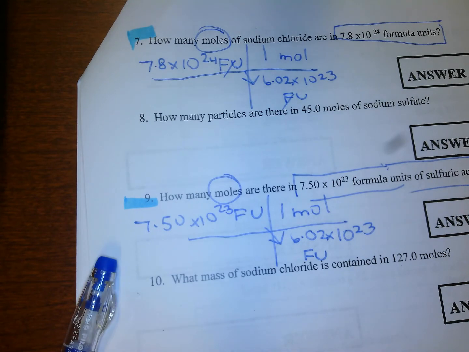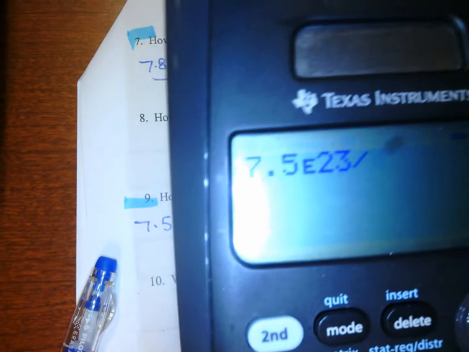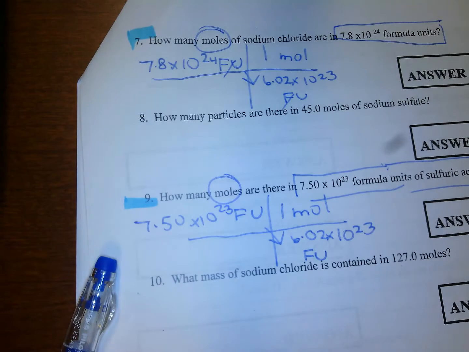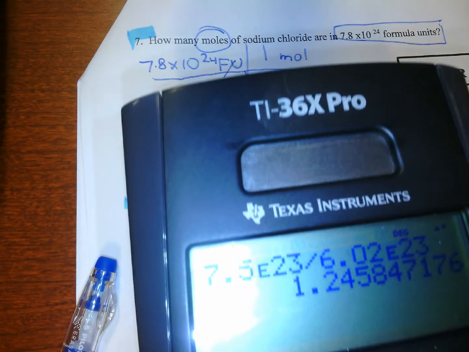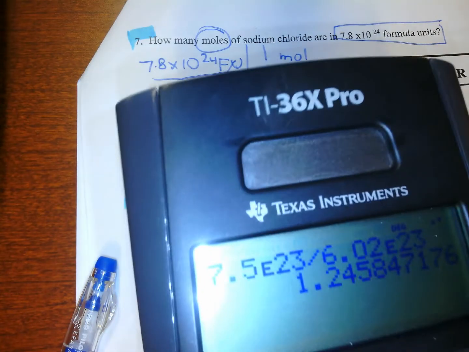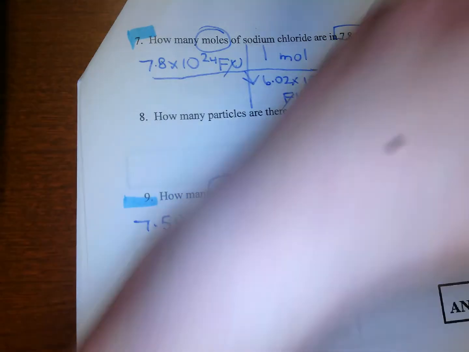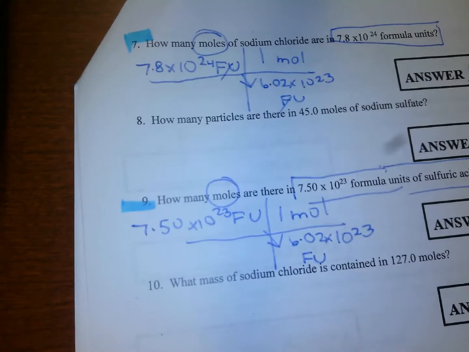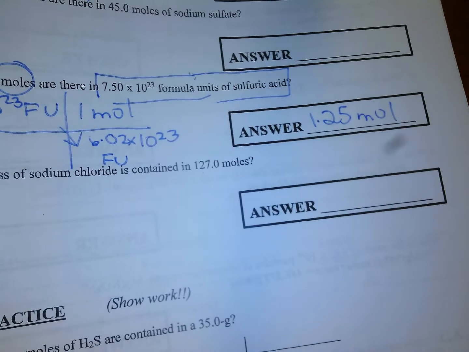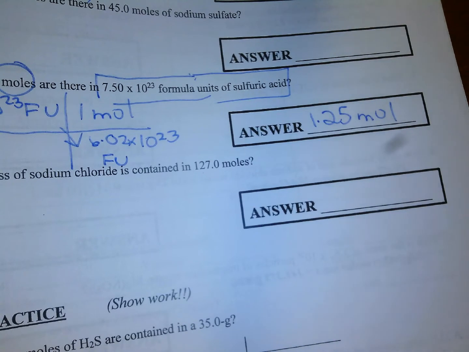So you're going to take 7.5, EE key 23, divided by 6.02 EE key 23, and you're going to be left with 1.25, I'm rounding here, moles.